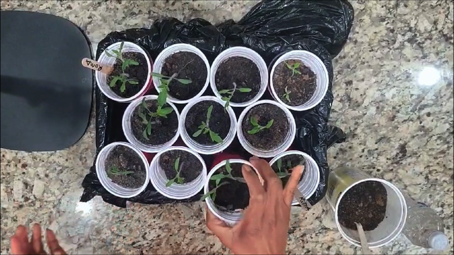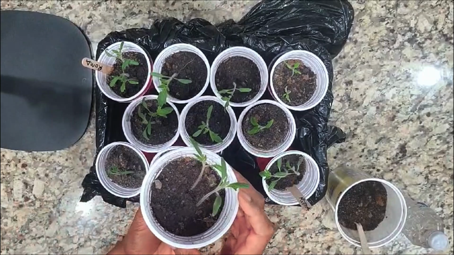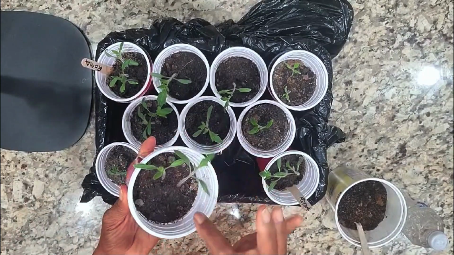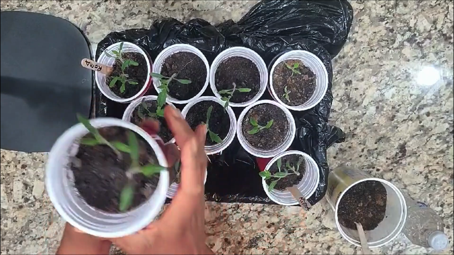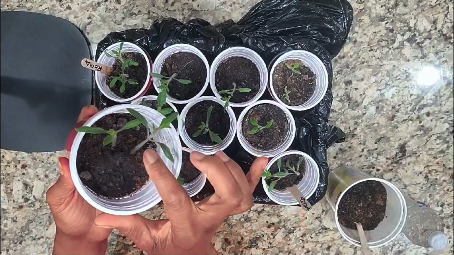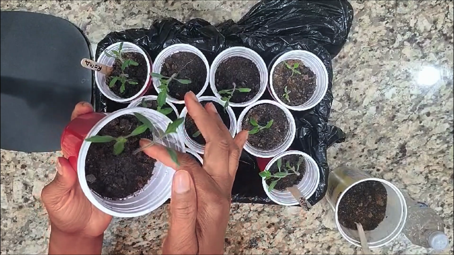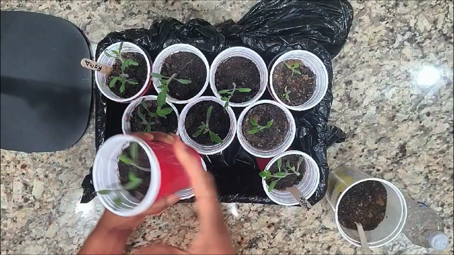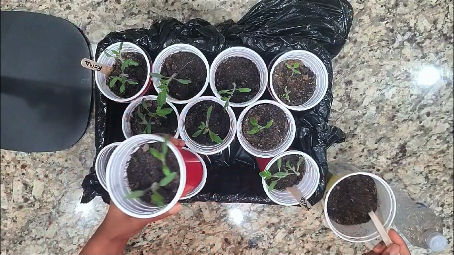Okay, so this is a couple days later. As you can see, the tomatoes have grown further, and you would notice that the stem has little hairs on it. Experts say that's still part of the roots. So what you would do is just add a bit more soil.